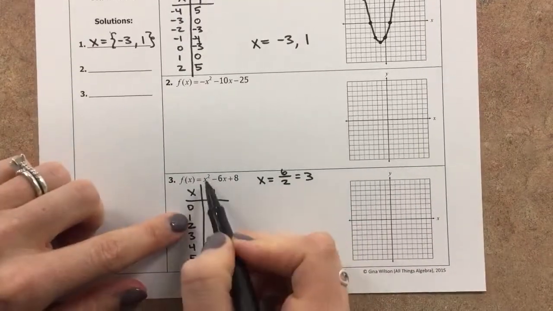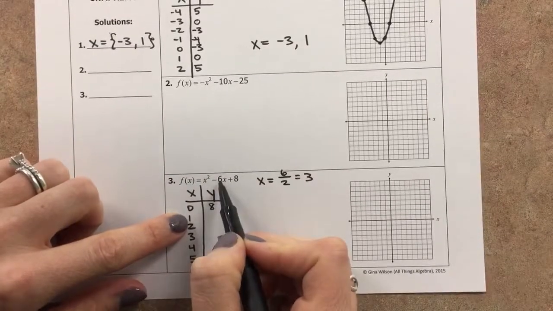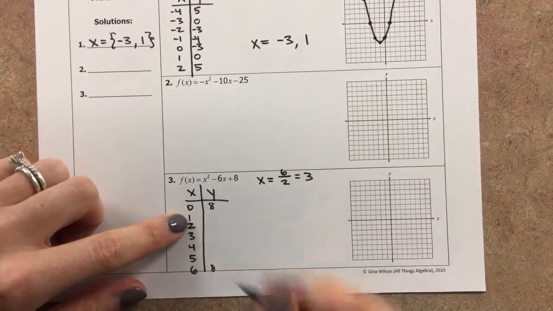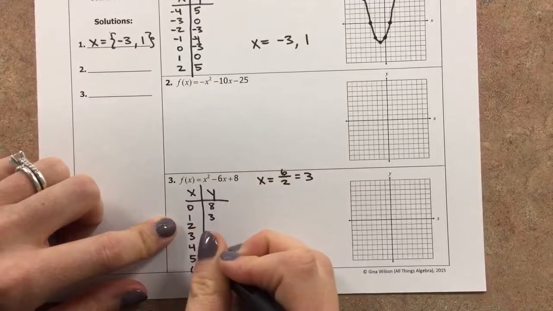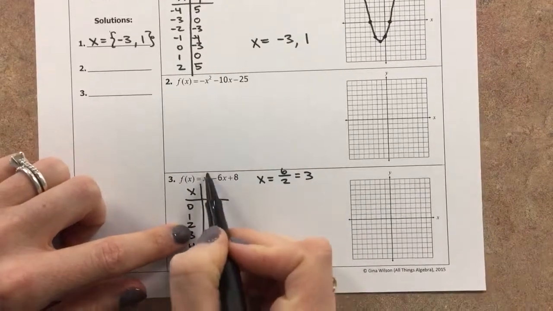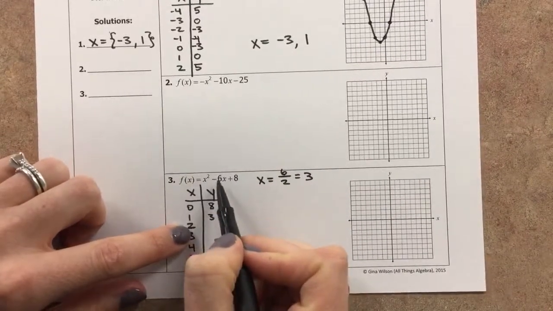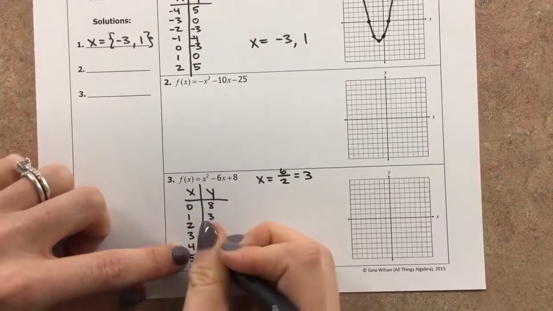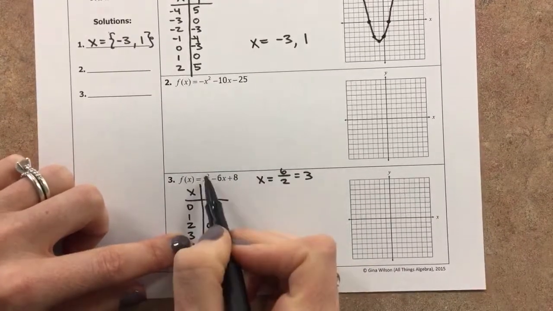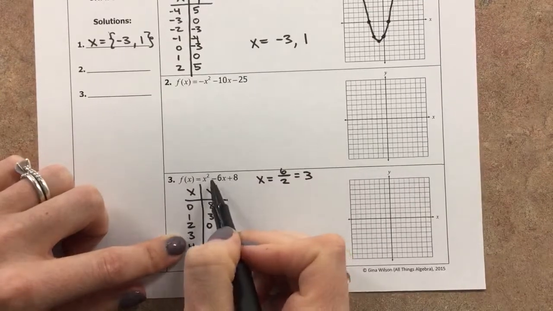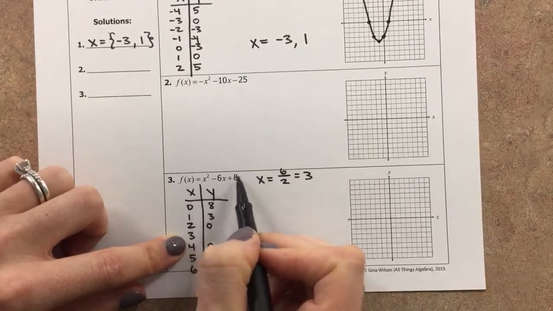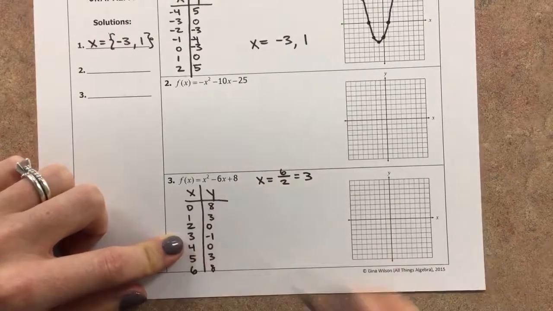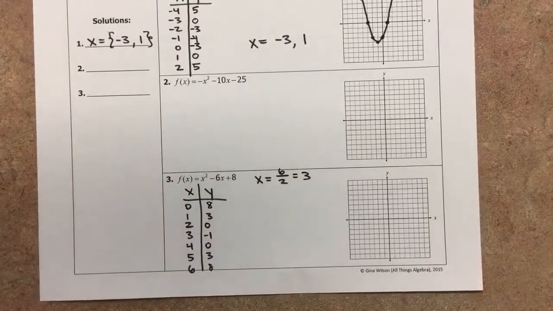Then I can sub in 1. I would get 1 minus 6 plus 8, and that would give me a 3 here and a 3 here. Then the 2, I would get 4 minus 12, and then plus 8, which would be 0. So this would also be a 0. And then 3, I would have 9 minus 18 plus 8. That would end up being a -1. So I have 7 values that I can plot.